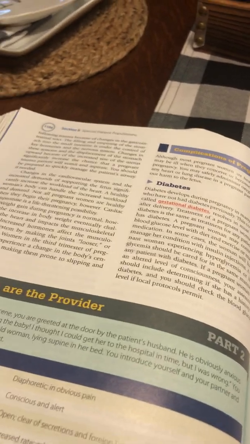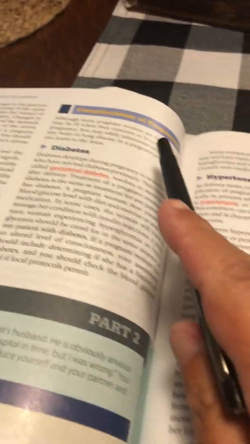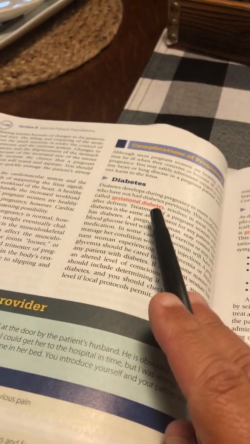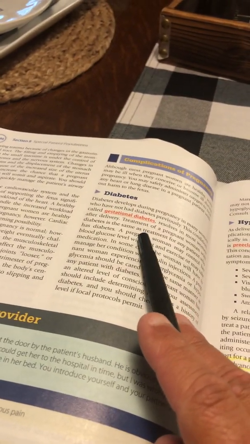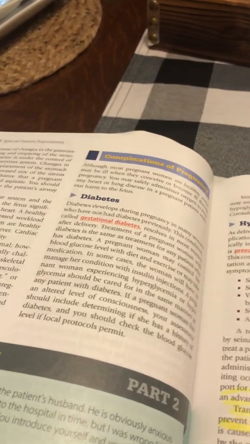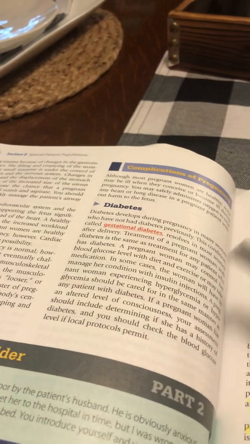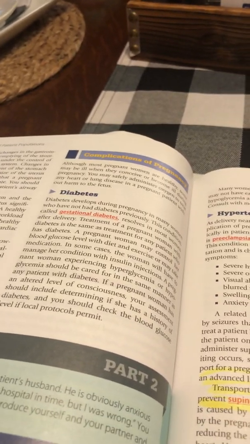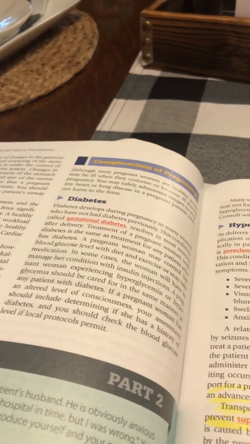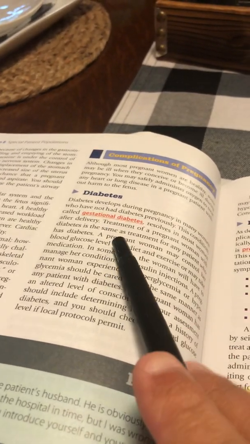As we go on, it starts talking about those complications in pregnancy on 1186, and gestational diabetes. I bet most people are familiar with that with pregnancy. This is just diabetic symptoms that come on as part of the pregnancy itself. It doesn't happen with every pregnancy, and it doesn't happen with every patient, but it could develop.